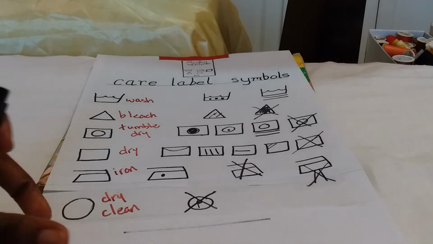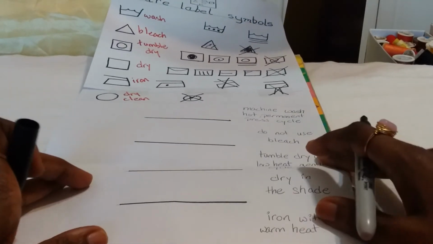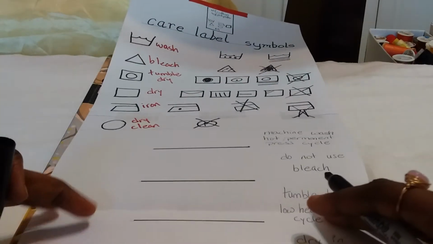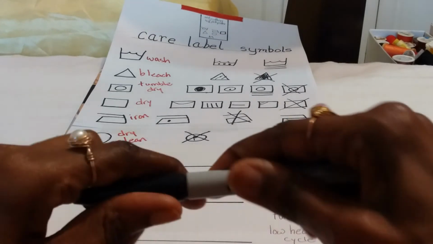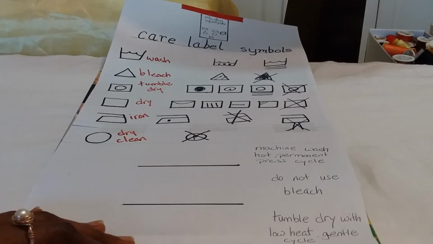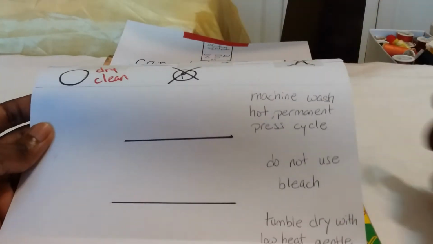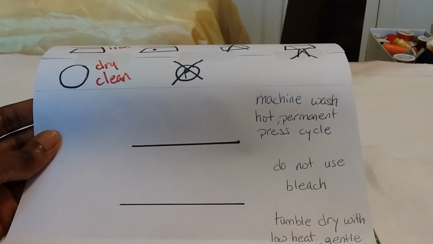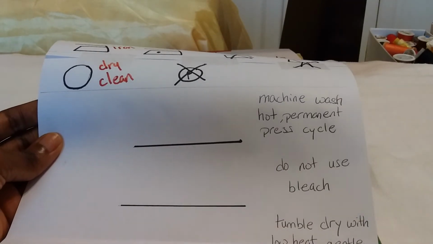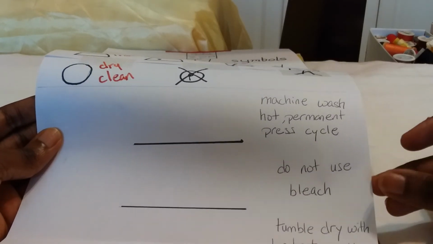All right? Now, before we end the video, let's quickly appreciate how to draw symbols. So we have some instructions here, and you're going to help me draw them. So before I draw, you think about it. Let's use red. So our first symbol we want to draw, we want to represent this instruction. Machine wash hot, permanent press cycle. Say out loud what you think the symbol looks like to test your understanding.